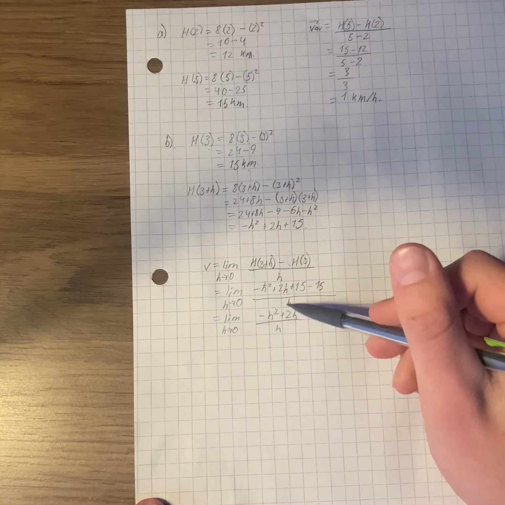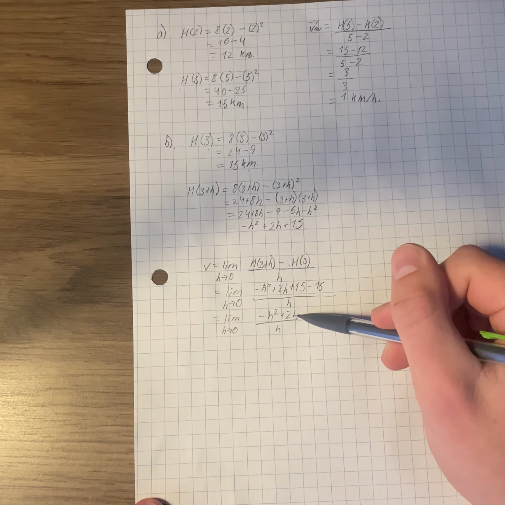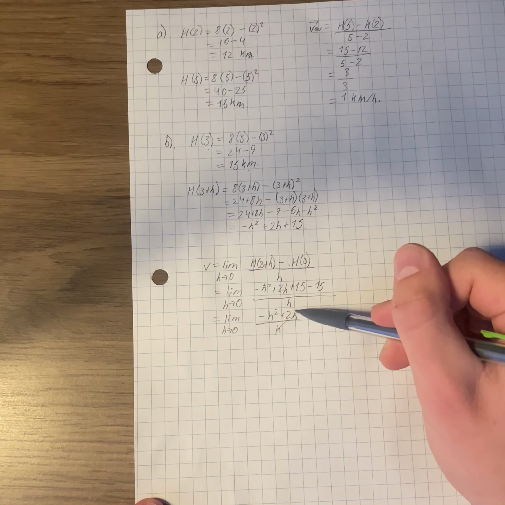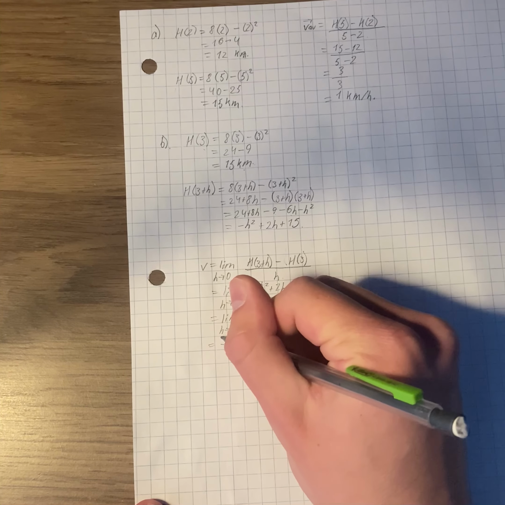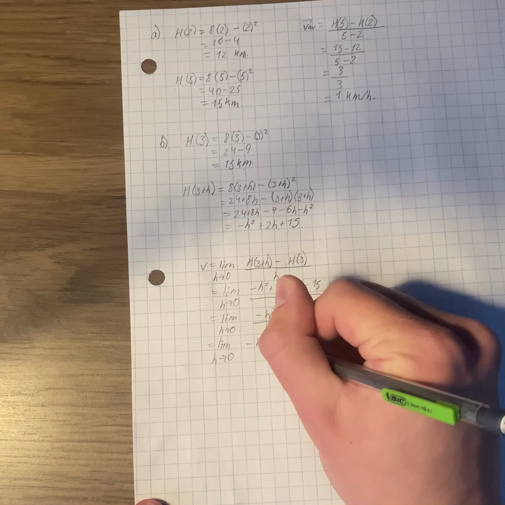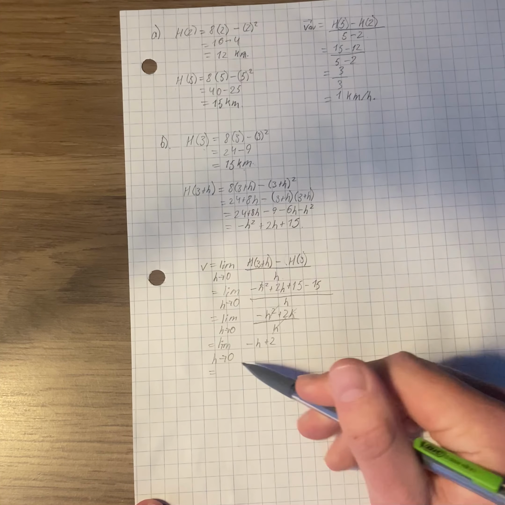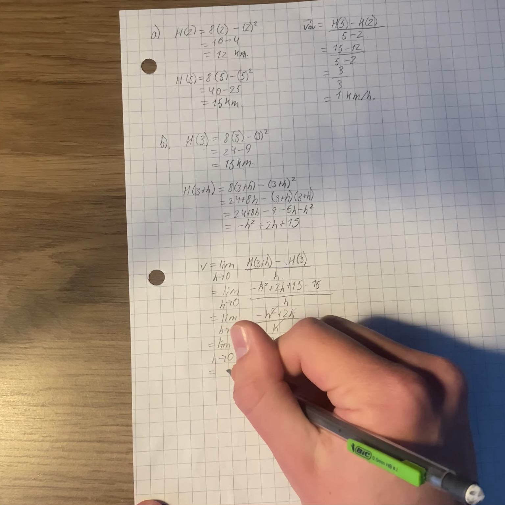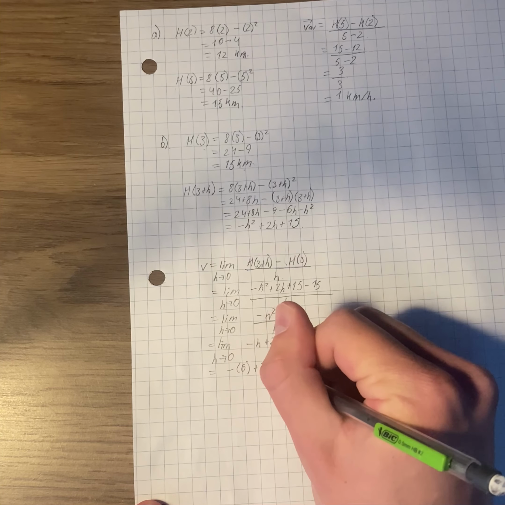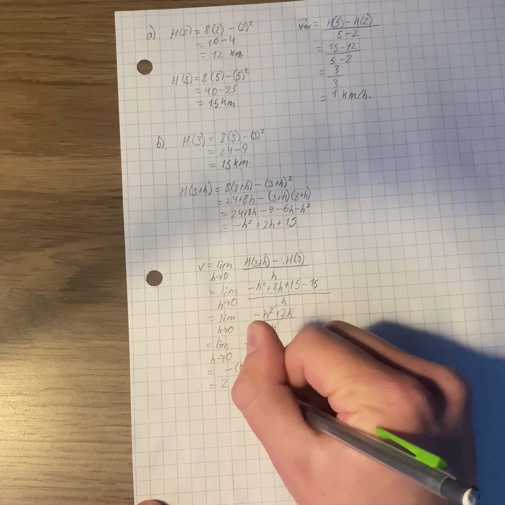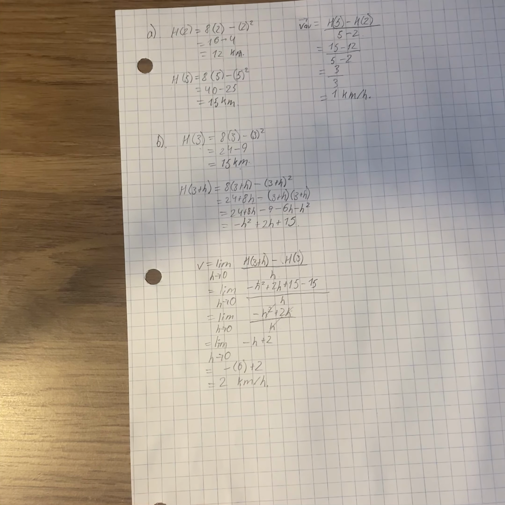Now from here, since both these terms have an h in them, they can both be divided by the h in the denominator, canceling them out. So what we are left with is the limit as h approaches 0 of just negative h plus 2. And then from here we can substitute 0 since the variable h approaches 0. So it would just be negative 0 plus 2, which is just 2. And since this velocity is in kilometers per hour, the final answer is 2 kilometers per hour.